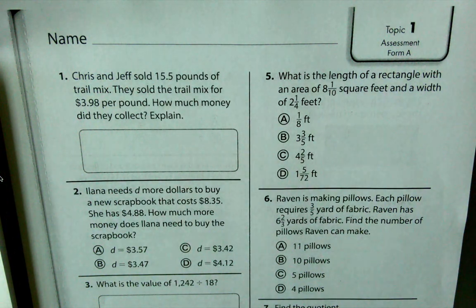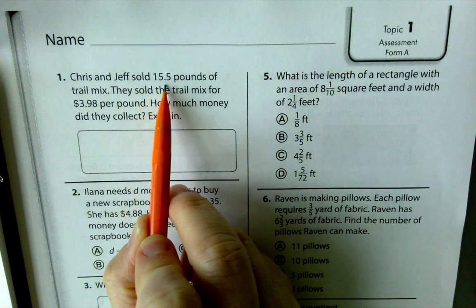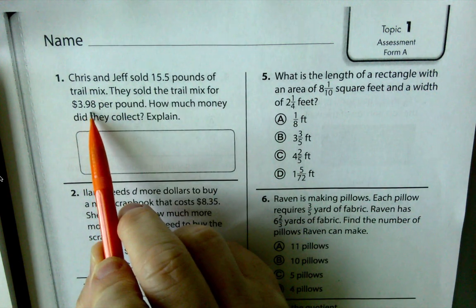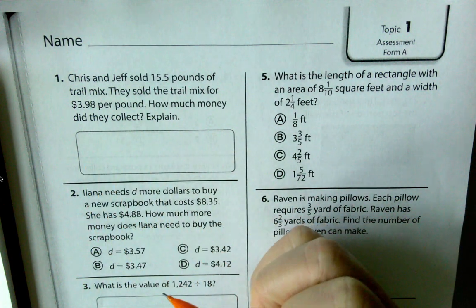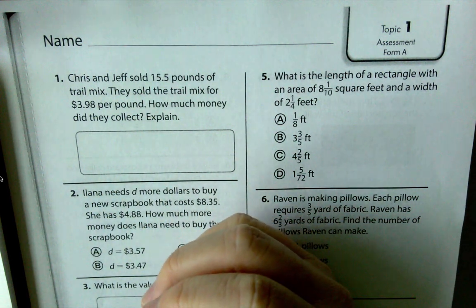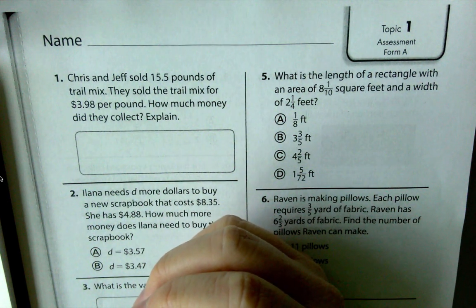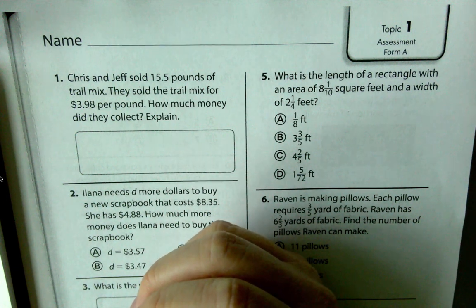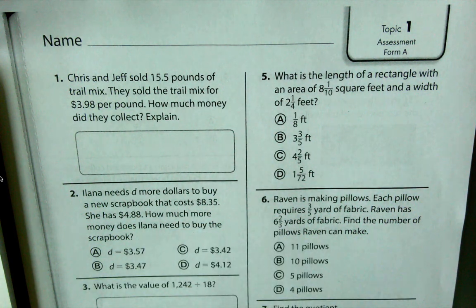Okay. So starting with number 1, it says Chris and Jeff sold 15 and 5/10 pounds of trail mix. They sold the trail mix for $3.98 per pound. How much money did they collect? Explain. So here's the thing, guys. We are reviewing all of the things from topic 1. Adding and subtracting decimals, multiplying with decimals, dividing with decimals, multiplying and dividing fractions, all the things. And we're going to bring it all together in this review, and then we're going to have our test.